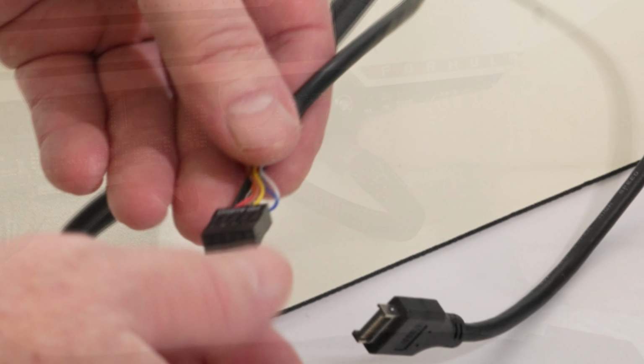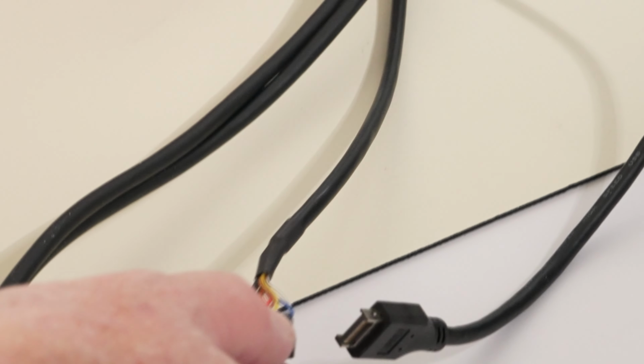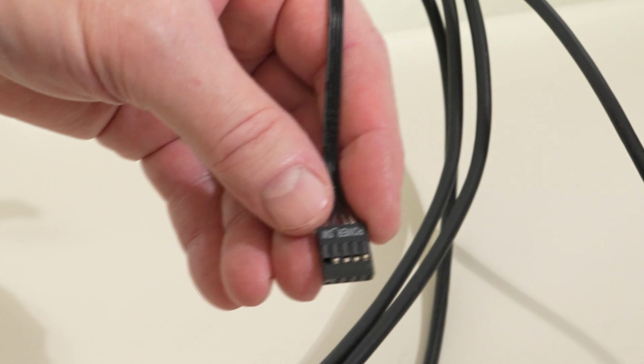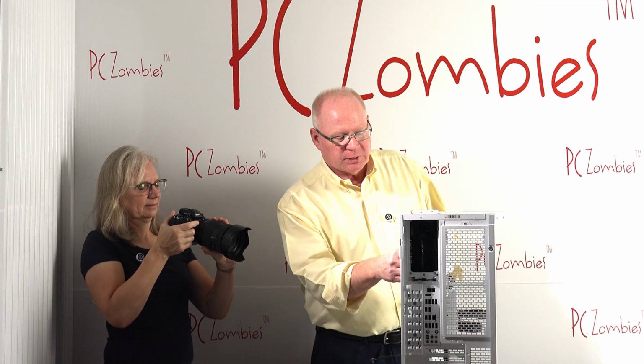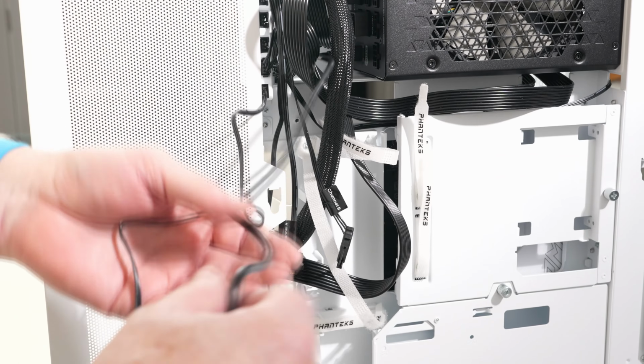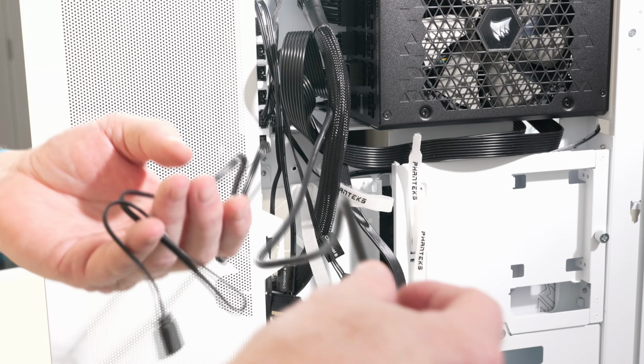Some cables will already be labeled. For example, this one says HD audio, and this one over here says power SW for power switch. And other cables aren't labeled. Sometimes you could trace them back to where they go. For example, the ones we just hooked up to the power supply and the RGB will lead back to the power supply and the RGB.